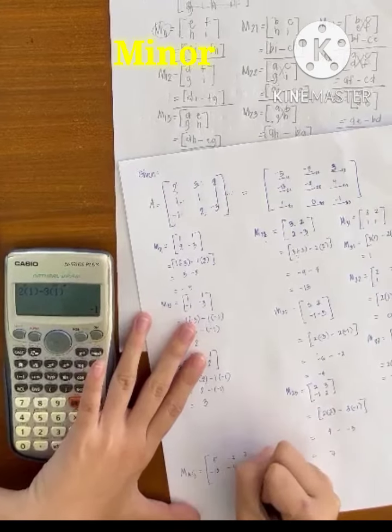Finding the cofactor of a matrix. Cofactor is defined as a sign minor. For finding the cofactor of a matrix, we have a formula: Cij equals negative 1 raised to i plus j multiplied by Mij. So, we already know that the minors of matrix A are negative 5, negative 2, 3, negative 13, negative 4, 7, 1, 0, negative 1.